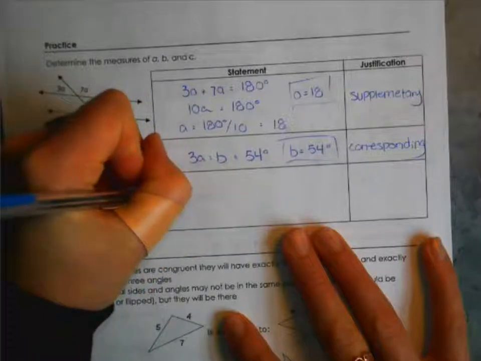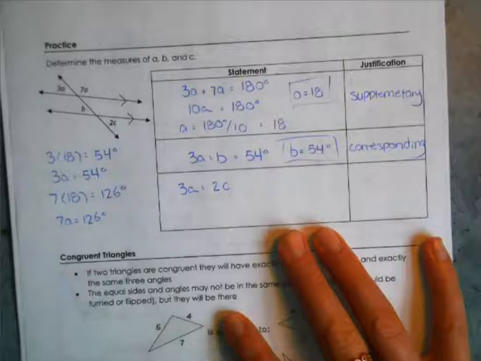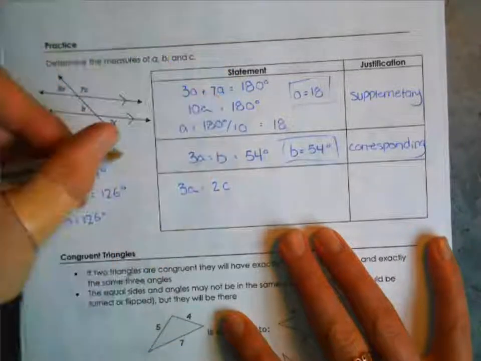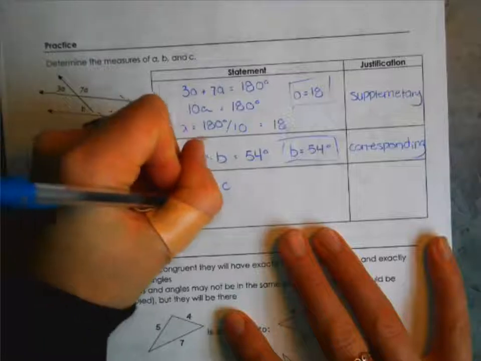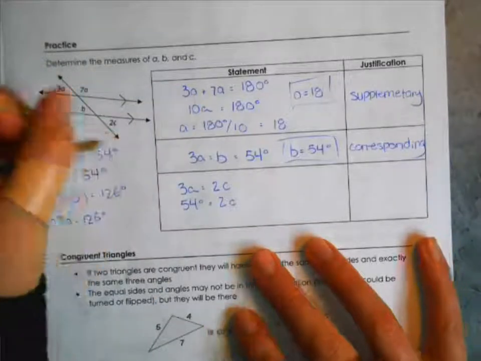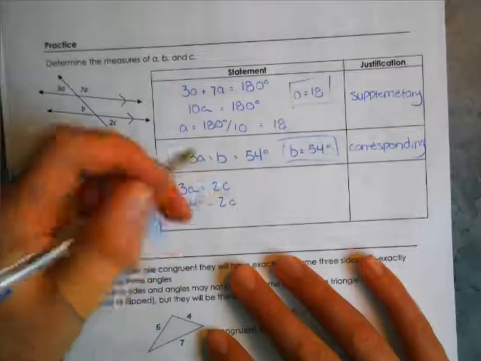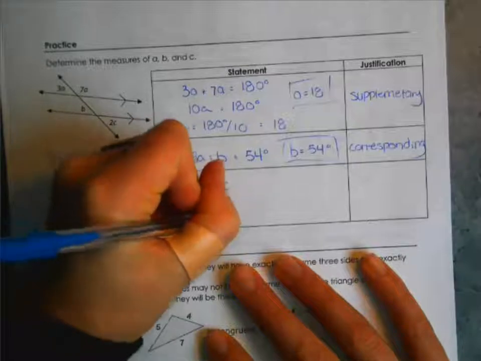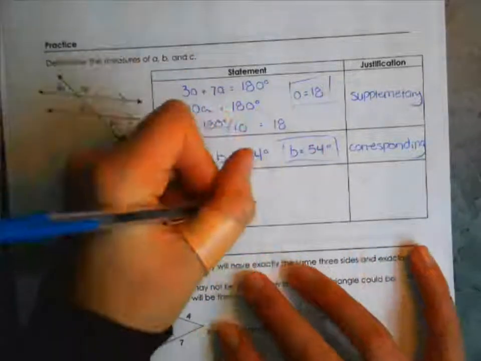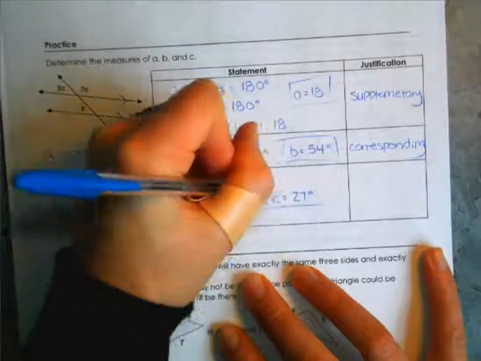So we can say 3A is equal to 2C, and 3A we said was 54 degrees is equal to 2C. And so if we want to solve for just C, that means we need to divide out the 2. So we can say C is equal to 54 degrees divided by 2, which is going to give us C being equal to 27 degrees.